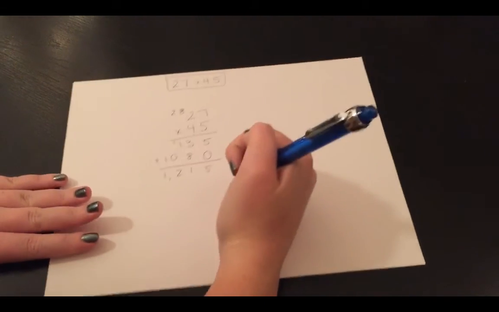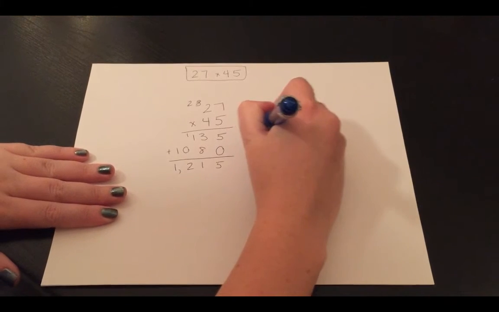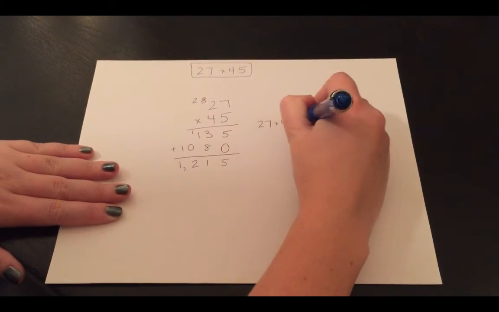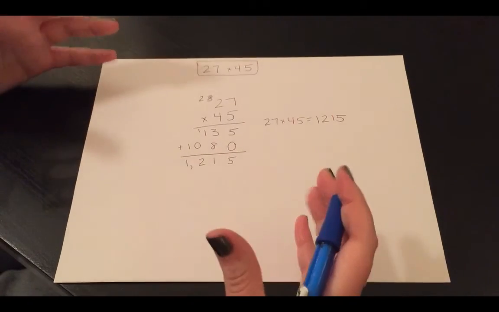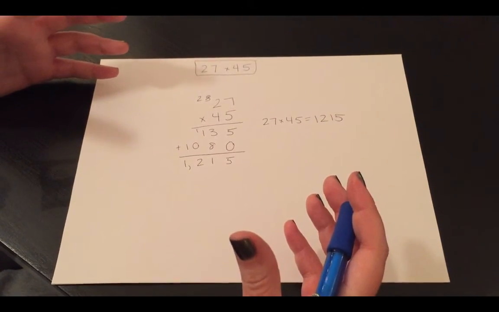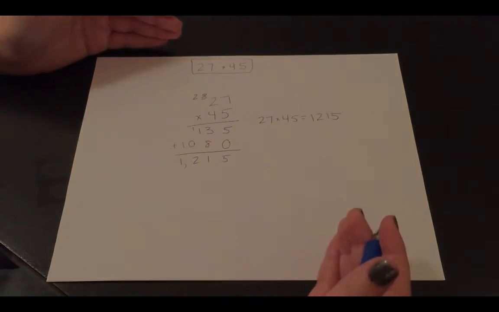So with the standard algorithm, we know for the third time now that 27 times 45 equals 1,215. Everything from all 4 steps of the process have come together for this streamlined, very efficient method.